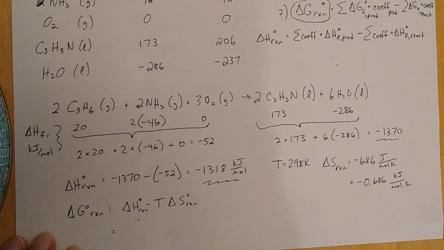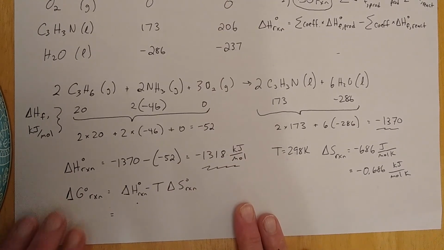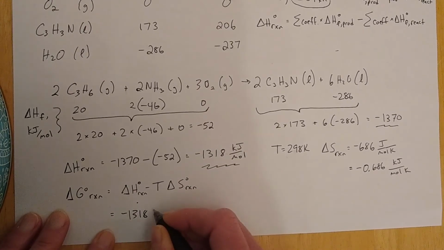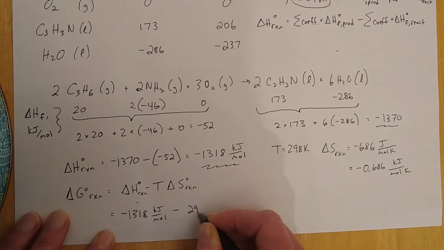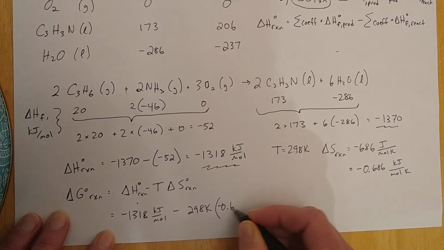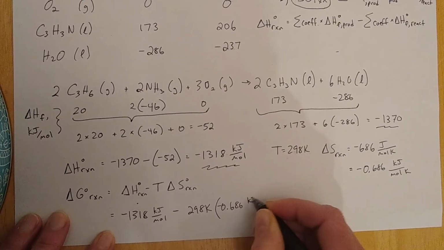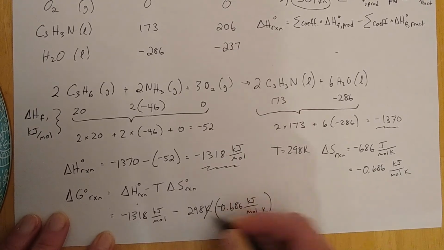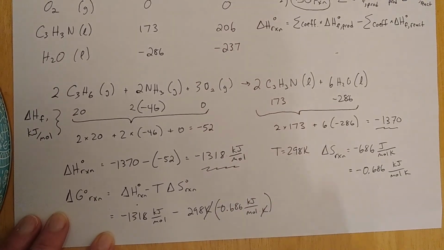So now to substitute in, I've got minus 1,318 kilojoules per mole minus 298K times negative 0.686 kilojoules per mole Kelvin. And so those kelvins will cancel.